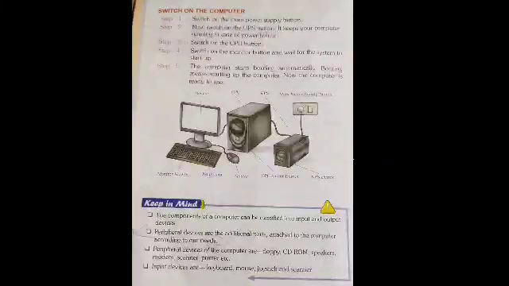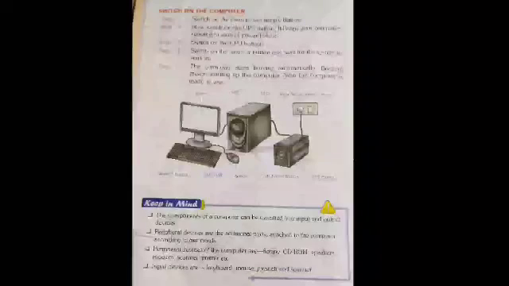Keep in mind, the components of computer can be classified into input and output devices. Peripheral devices are the additional parts attached to the computer according to our needs. Peripheral devices of the computer are floppy, CD-ROM, speakers, modem, scanner, and printer. Input devices are keyboard, mouse, joystick, and scanner.